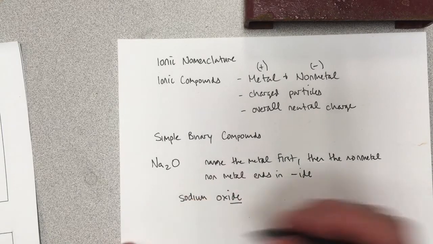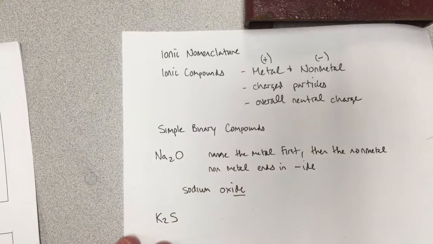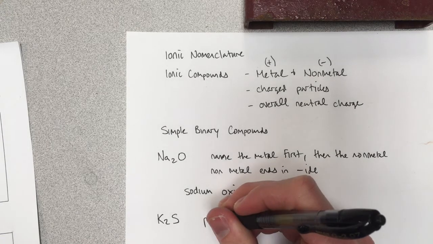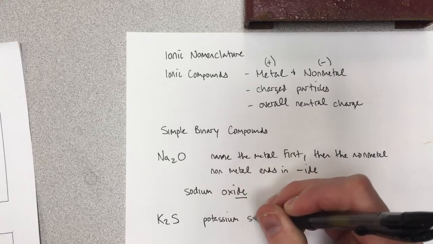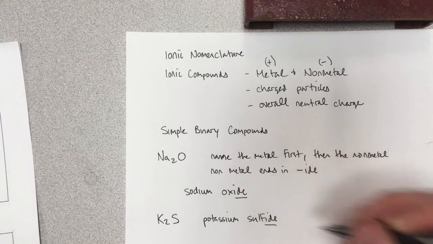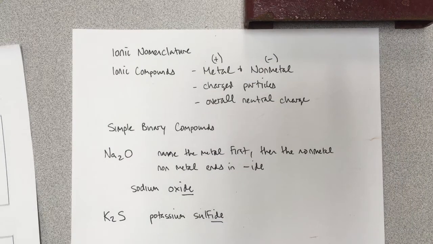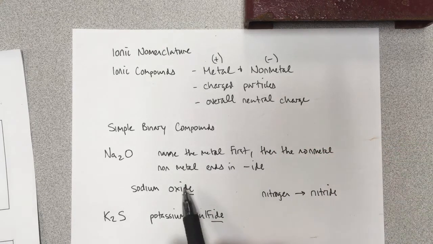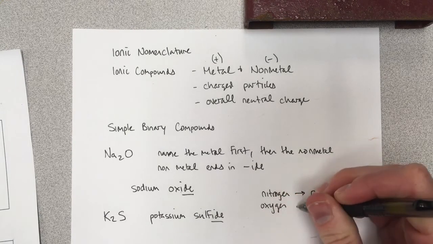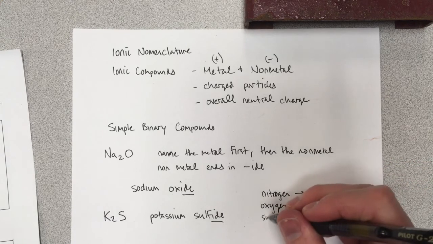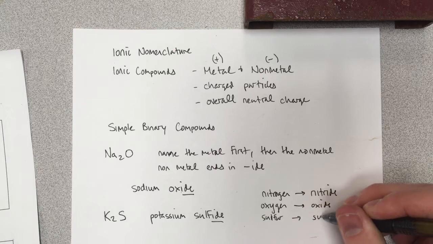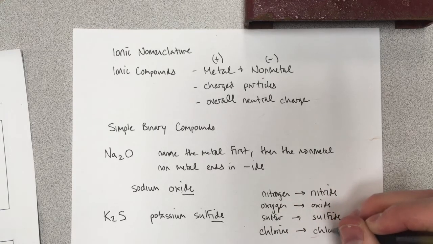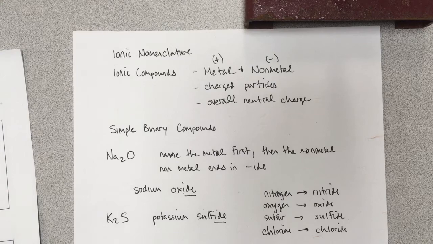So let's look at another example. Here we have a compound between potassium and sulfur. The name of this is going to be potassium. Instead of sulfur, it's going to be sulfide. Okay, so just some common endings. Nitrogen becomes nitride. Oxygen becomes oxide. Sulfur, sulfide. Chlorine becomes chloride. And you can pretty much figure out the others.